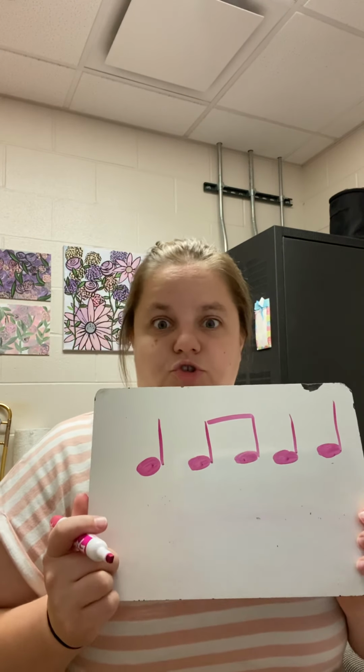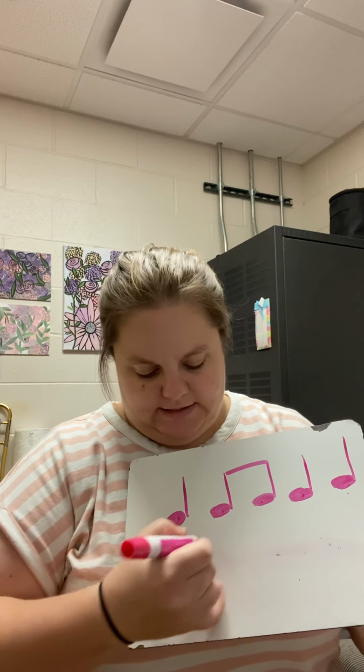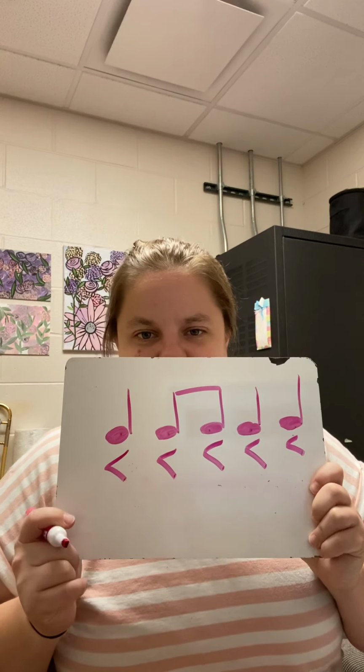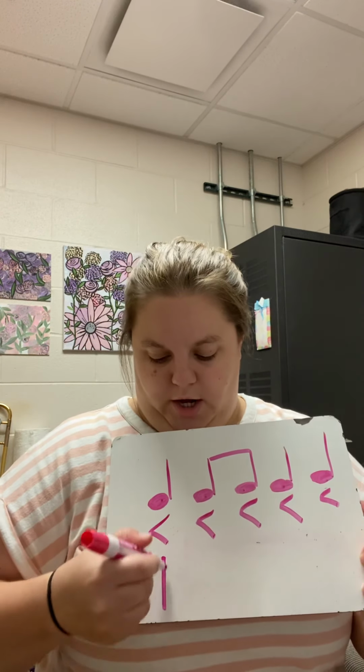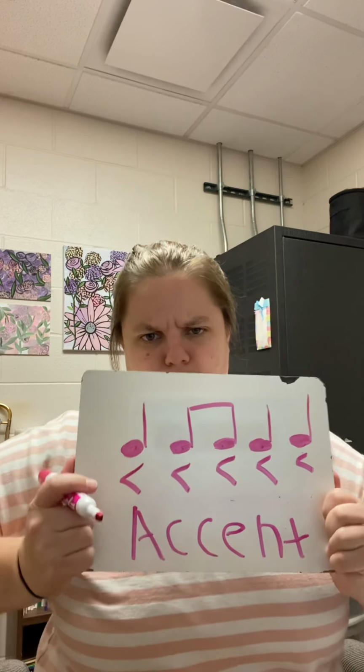Now we have an extra special one. What if I want it to be strong and heavy? Well, I will add an accent to each of my notes, which looks like that. Ta, ti, ti, ta, ta. An accent means strong and heavy. Writing upside down is very difficult. Accent, strong and heavy.